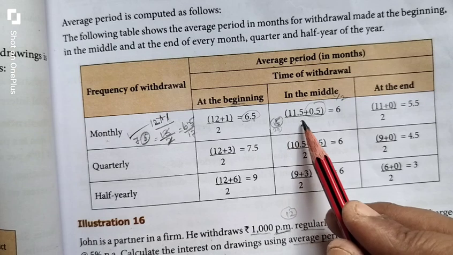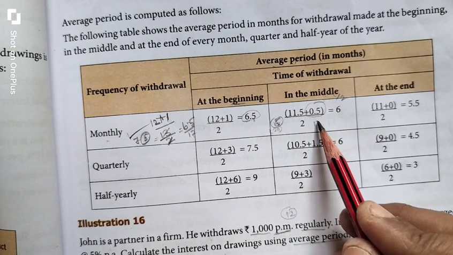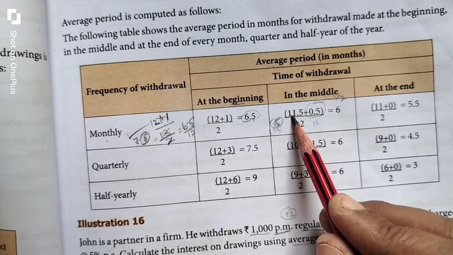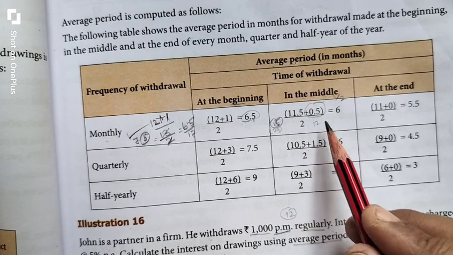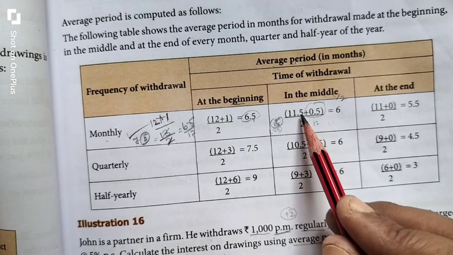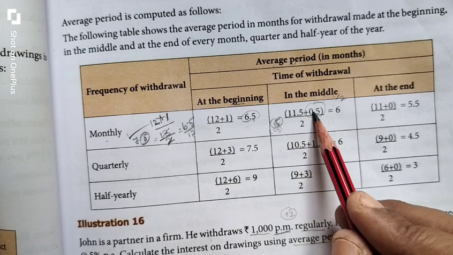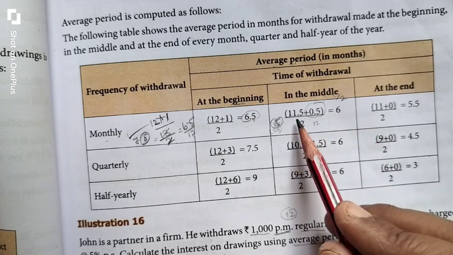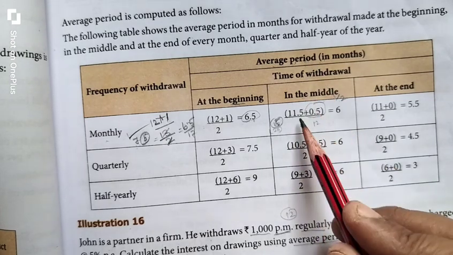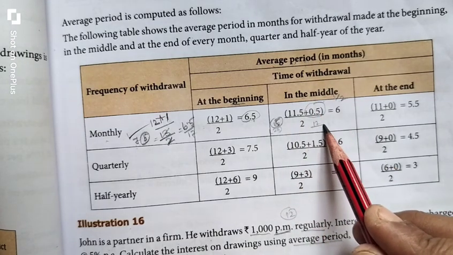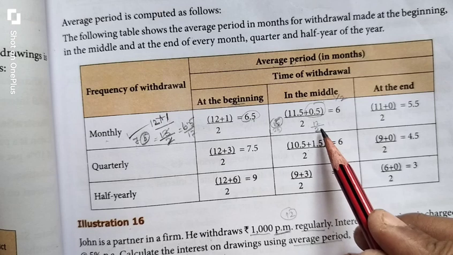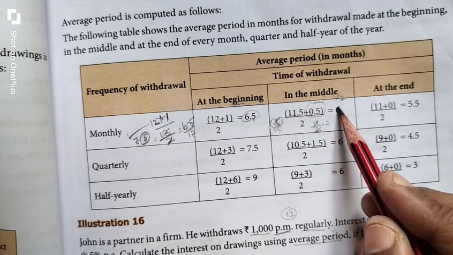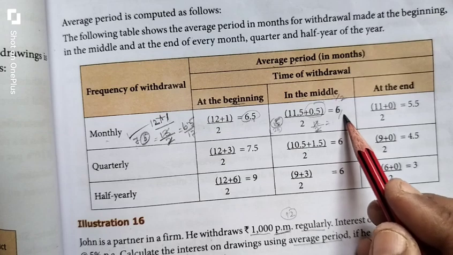How many months are there in a year? 12 months. So he has to pay the half month's interest. Remaining, you have 11.5 months out of 12. Then you have to add 0.5, and you will get 12 months out of 12 months. So what is the average period? You divide it by 2 to find the average period, then cancel it. You will get 6 months out of 12.